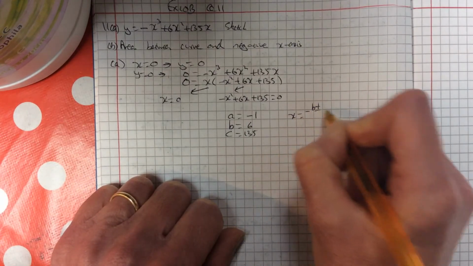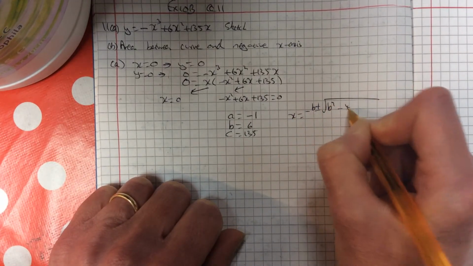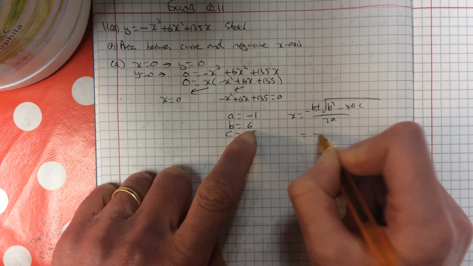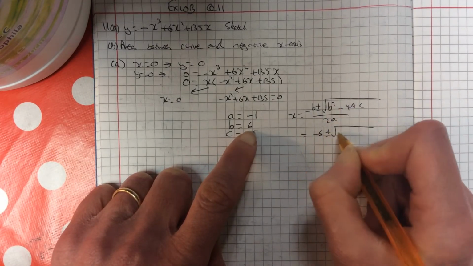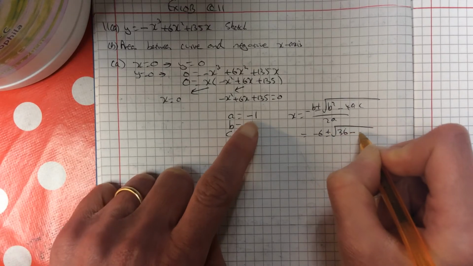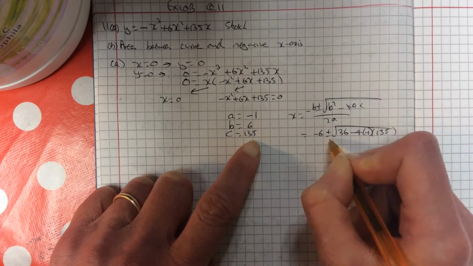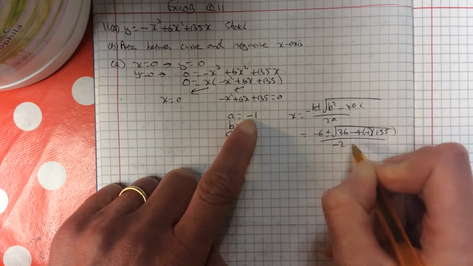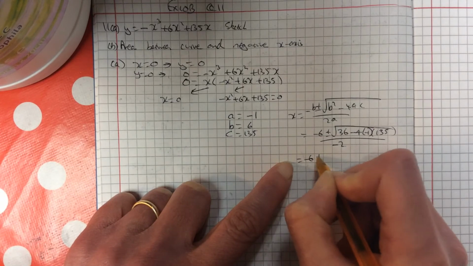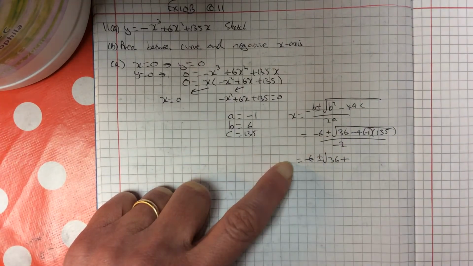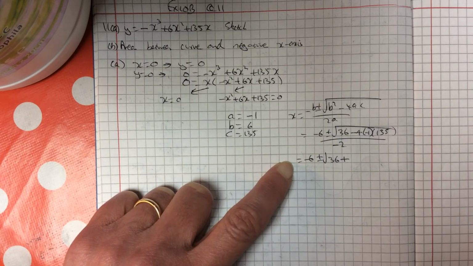So x is minus b plus or minus the square root of b squared minus 4ac all over 2a. Minus 6 plus or minus, b squared, 6 squared 36, minus 4 times a times c all over 2 times a. So it's all over minus 2. So it's minus 6 plus or minus 36 plus 4, calculator in wrong mode there.